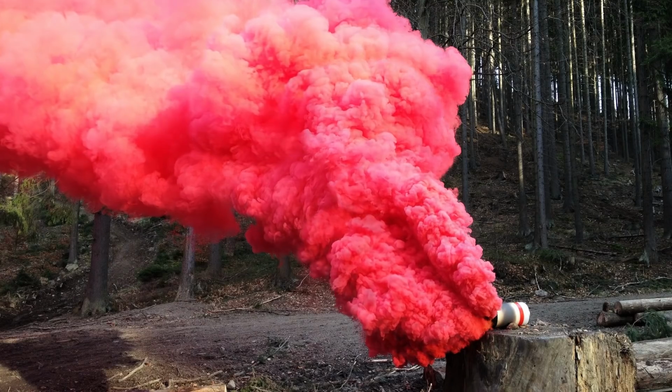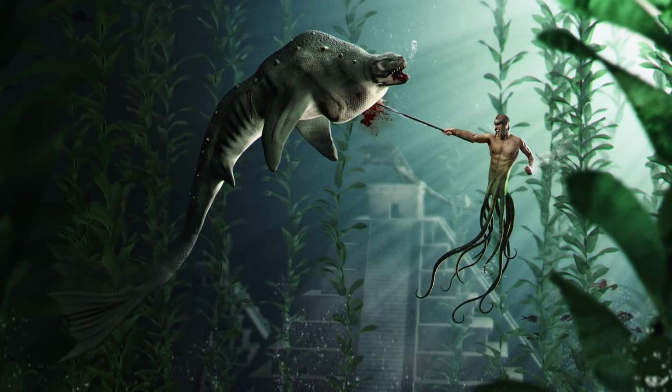If you want to know how to make your photos even more interesting by animating them, this is a tutorial for you. So let's start.